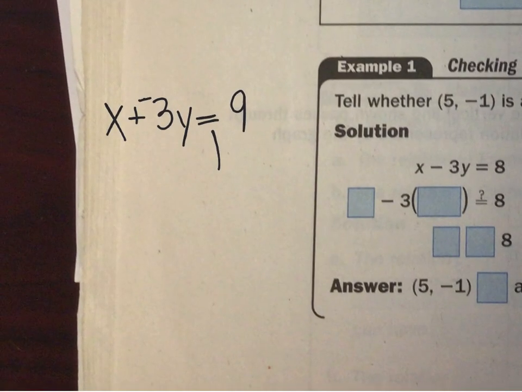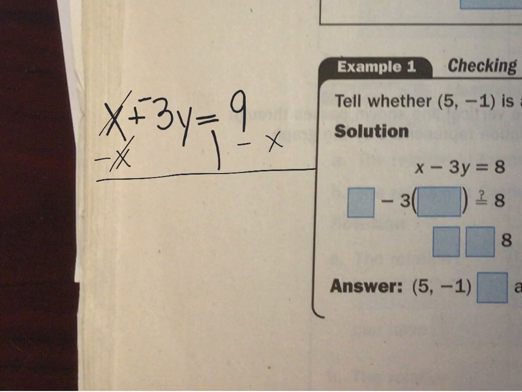How do I get rid of x on the left-hand side? By subtracting it and putting a negative x on the right-hand side? We're going to subtract x on both sides, right? Now, these cancel out, right? X minus x, they cancel, and I'm left with negative 3y equals, on this other side, I always want the x in front of the number. These are not like terms, are they? Minus x is the same as negative 1x, isn't it? So I'm going to write negative 1x and then put plus 9.